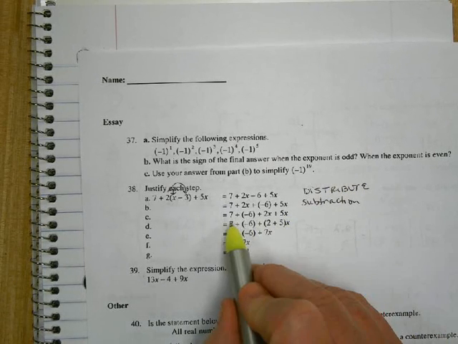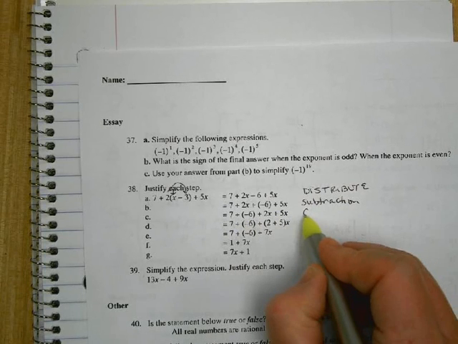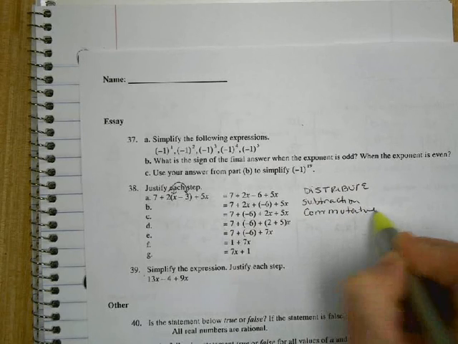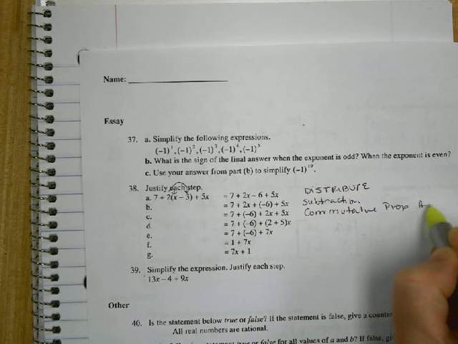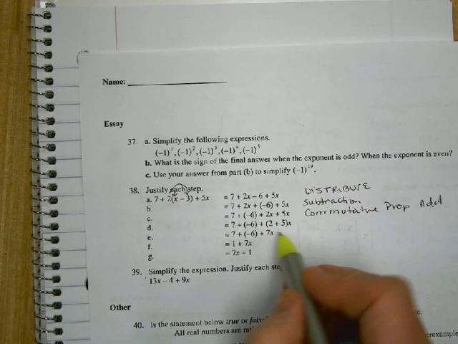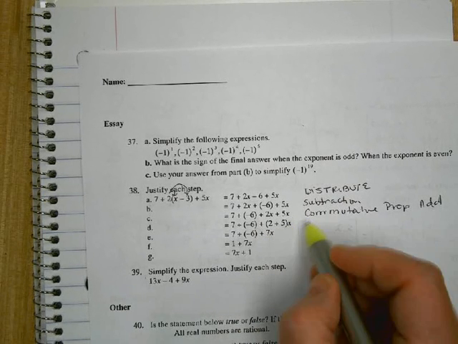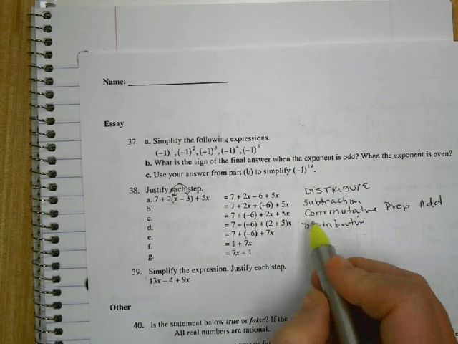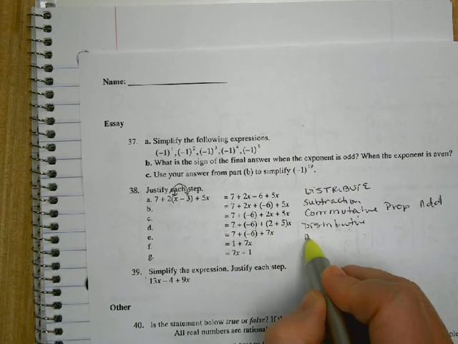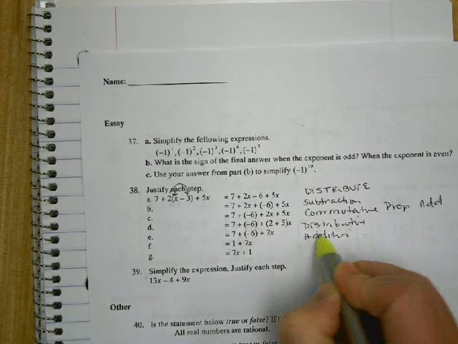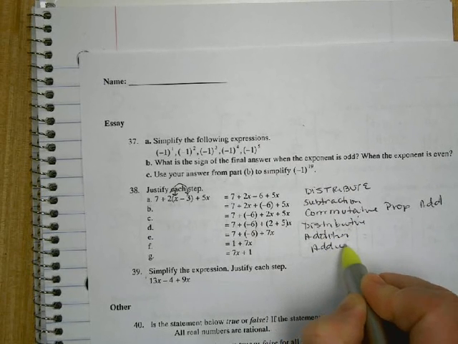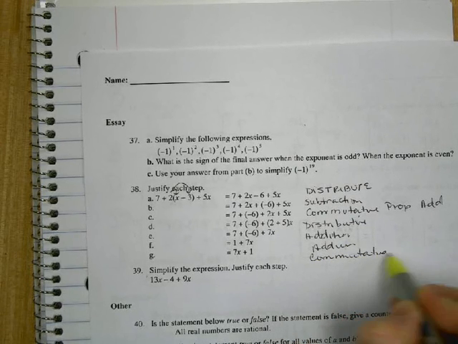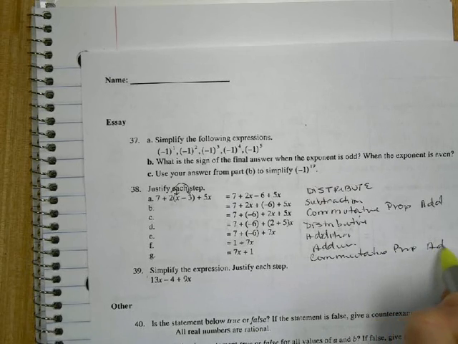The next thing we did was we rearranged, so we used the commutative property of addition, because we're adding, not multiplying. Then we took the x out, so that's the distributive property again, and then we just added, and we added again, and then we used the commutative property of addition. I want you to circle that one.